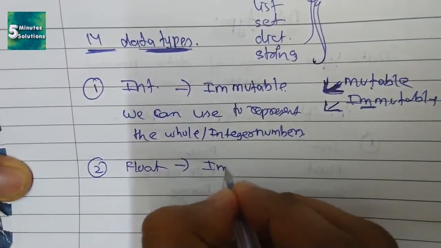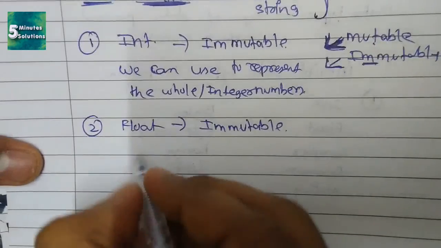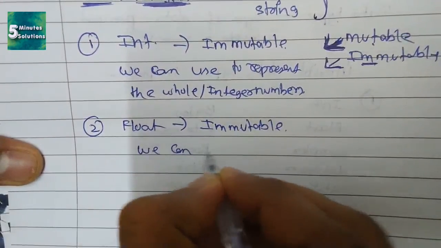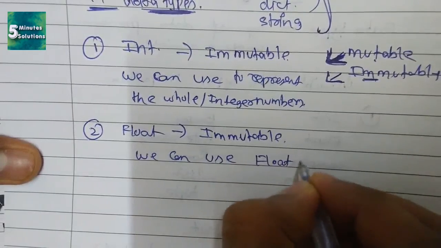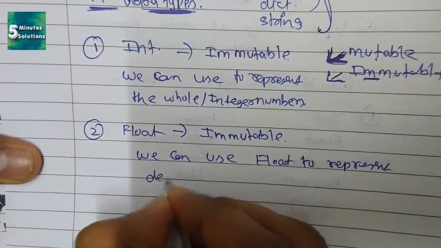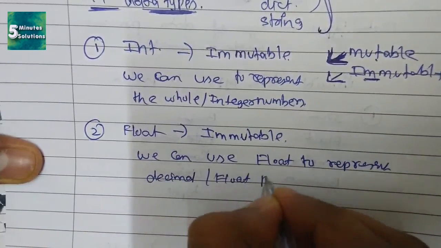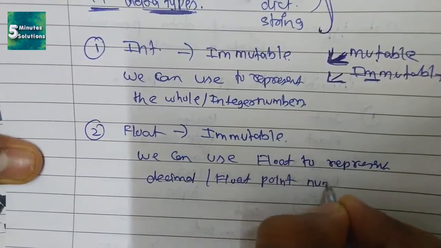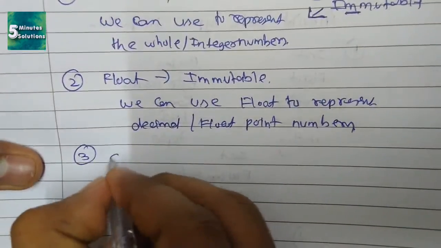Float is also immutable, and we can use float to represent decimal or floating point numbers.